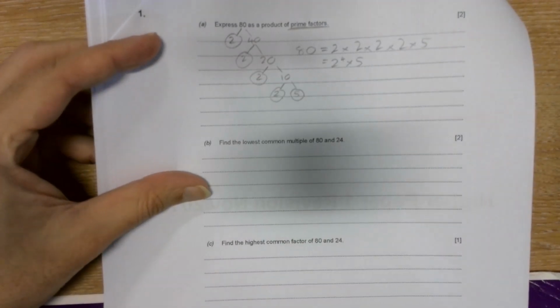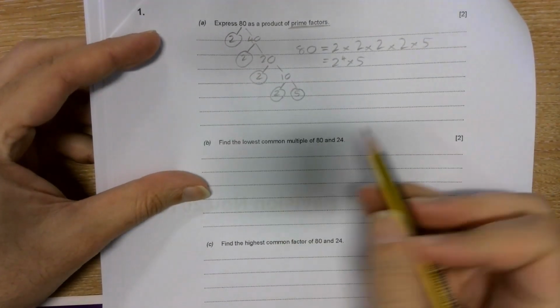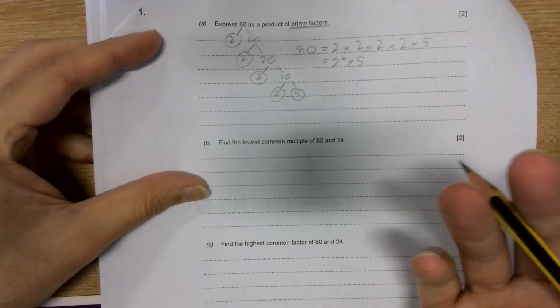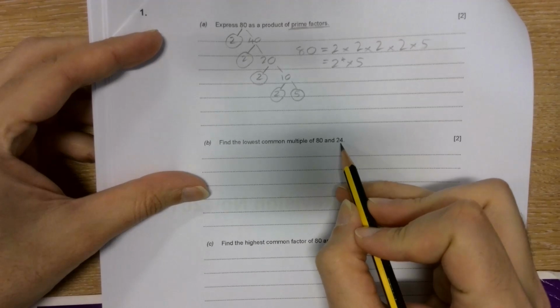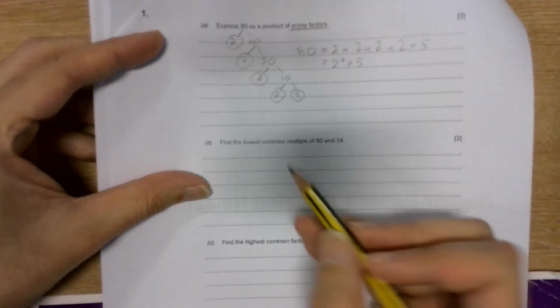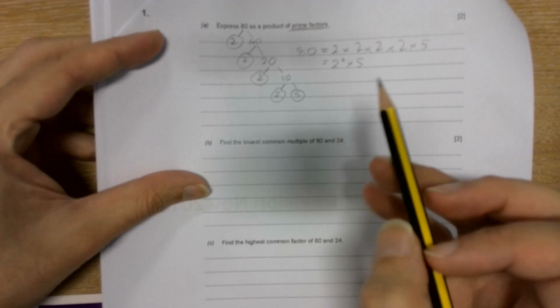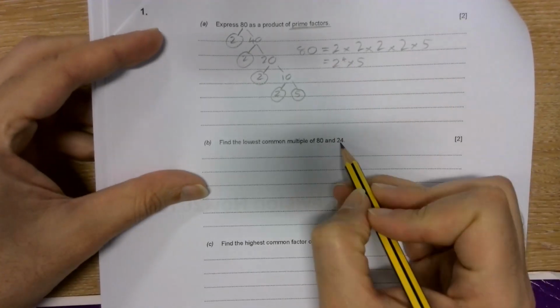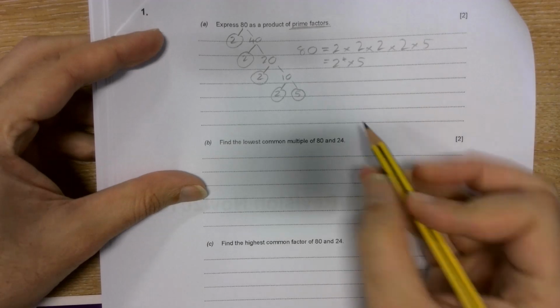So your 80 times tables aren't particularly difficult because they're just the 8 with a 0 on the end, but obviously the 24 times tables are a bit tricky. So it would require a little bit of working out to do it that way. What you should really be doing is using a Venn diagram for both numbers and using the list of prime numbers that you get. So it means doing the factor tree for 24 as well.